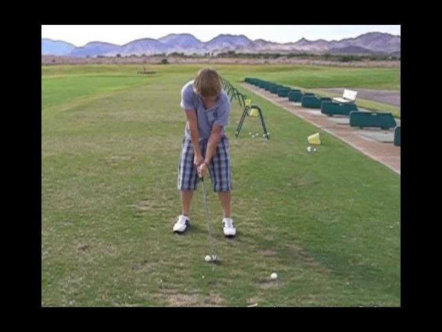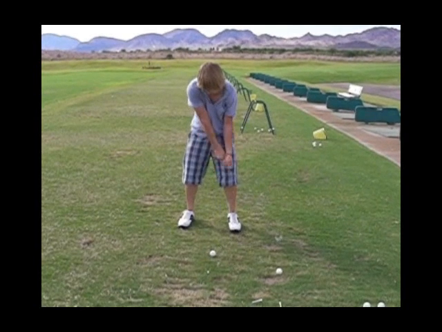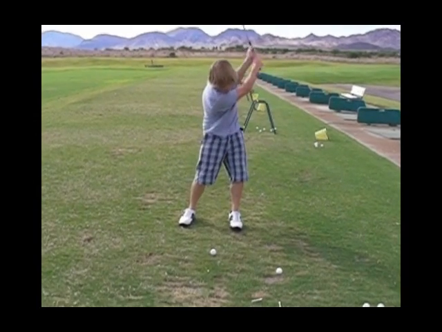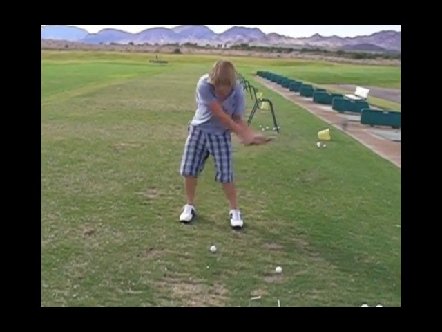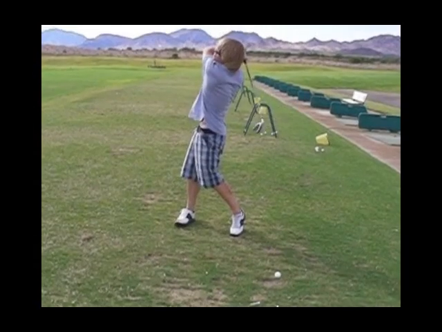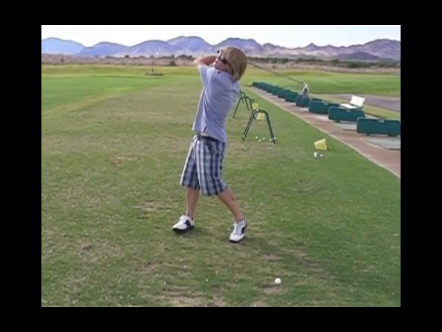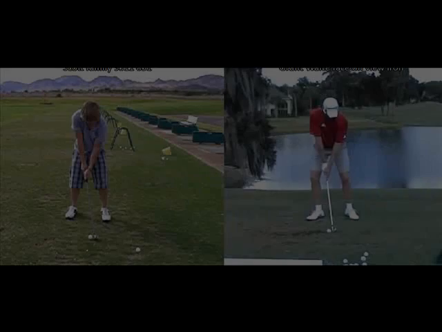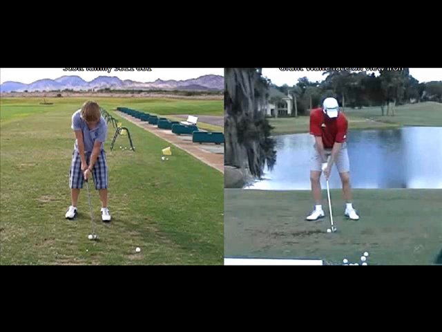First, Dylan, we're going to take a look at your swing in slow motion. Now we're going to look at your swing in a few of the key important positions. On the right, I have Grant Waite, PGA Tour player. Now, he's a right-handed player, but I flipped him around to the left-handed position.